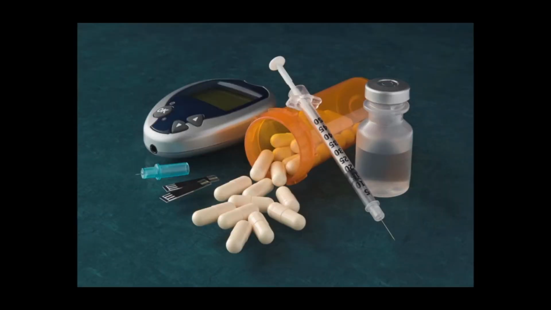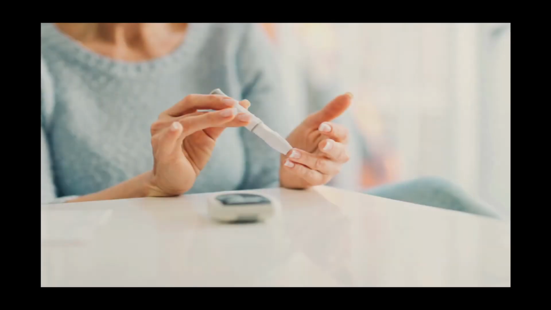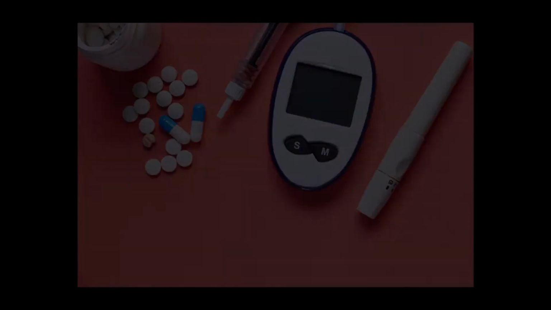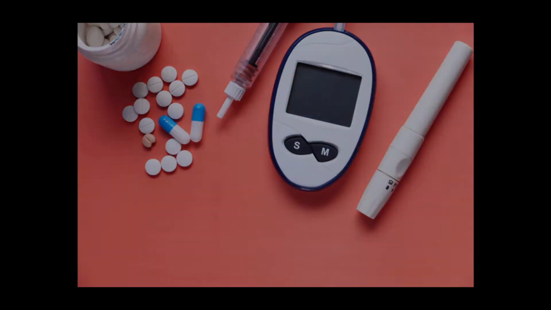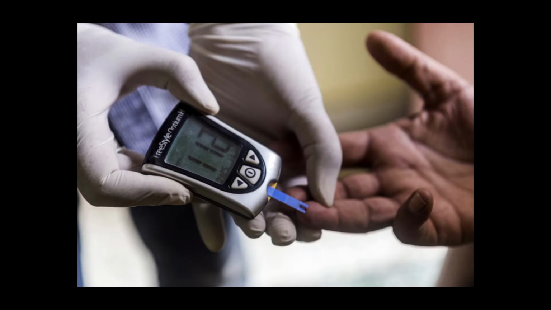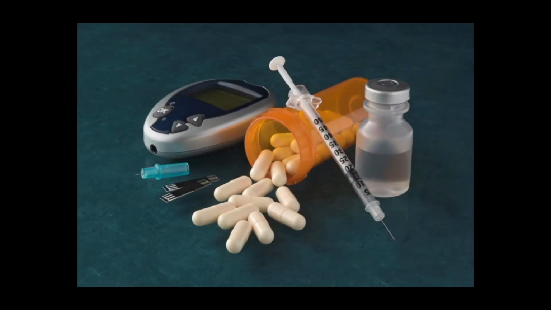Risk factors for type 1 diabetes are not as well understood as those for type 2 diabetes. Family history is a known risk factor for type 1 diabetes. Other risk factors can include having certain infections or disease of the pancreas. Risk factors for type 2 diabetes and prediabetes are many.